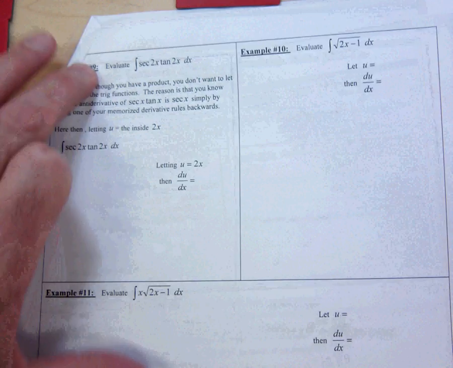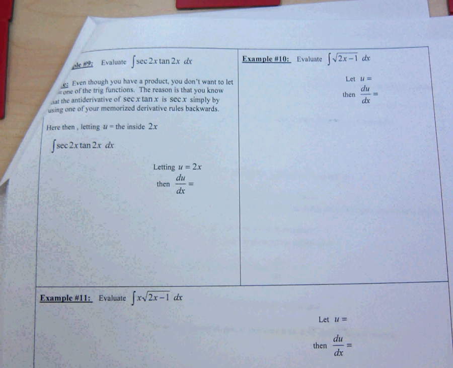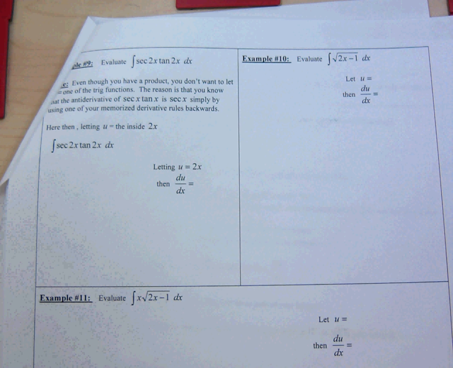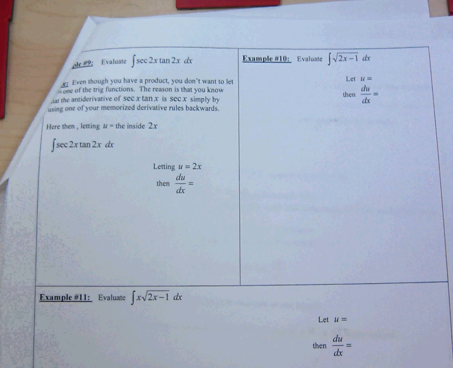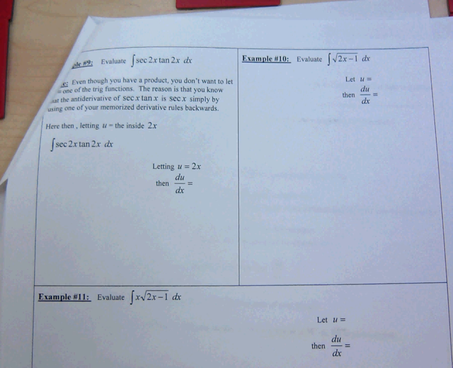All right, now again, we've got all kinds of choices here. I can let u be secant. I can let u be tangent. I can let u be secant tangent. I can let u be 2x only. There's all kinds of possibilities here. So let's talk about it before we choose a u. Are you ready?